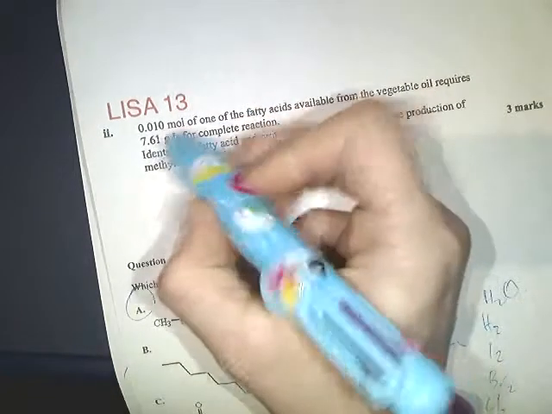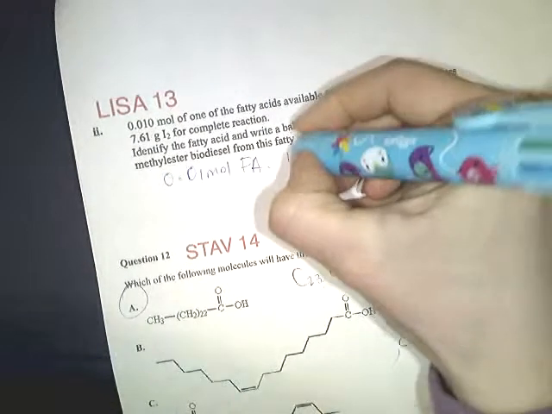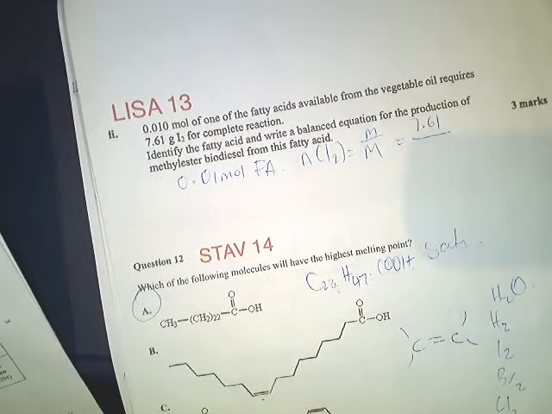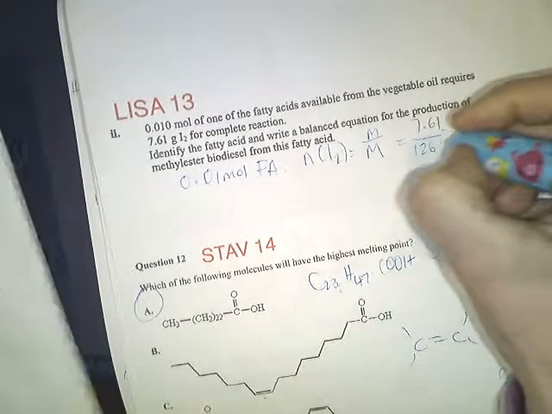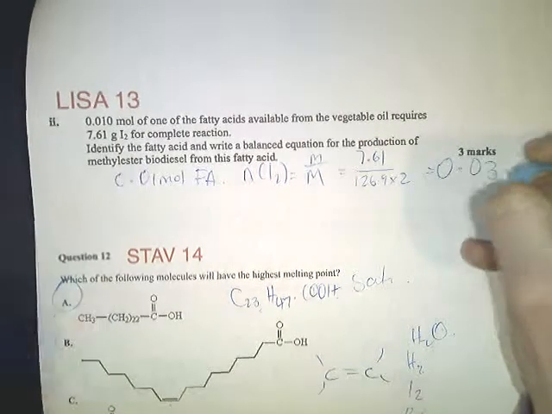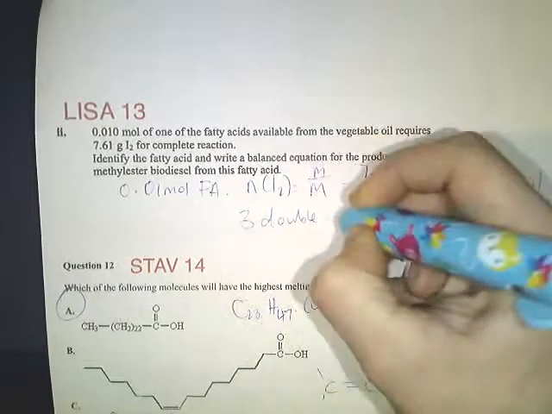Okay, so if we have a look, it says we've got 0.01 mole of the fatty acid, and the amount of moles of iodine that requires to react with it, well, we have to work that out. 0.03 mole. So it must have 3 double bonds.